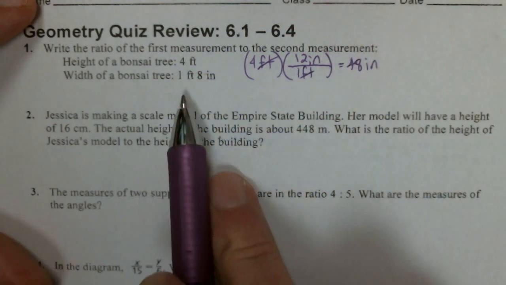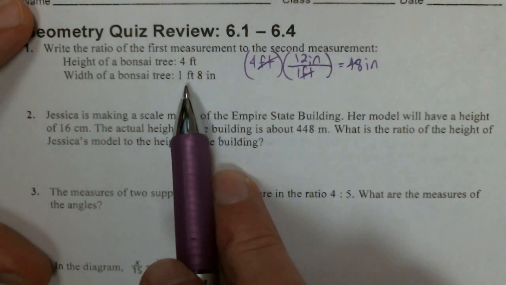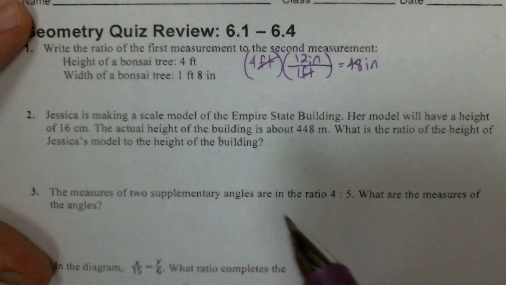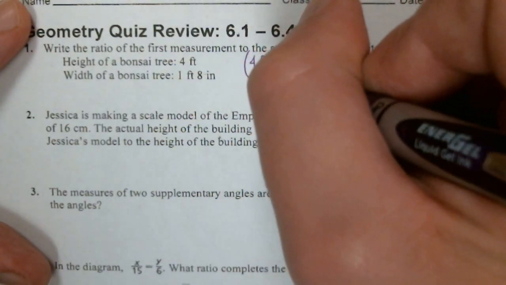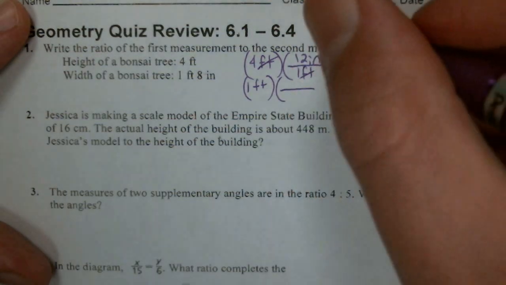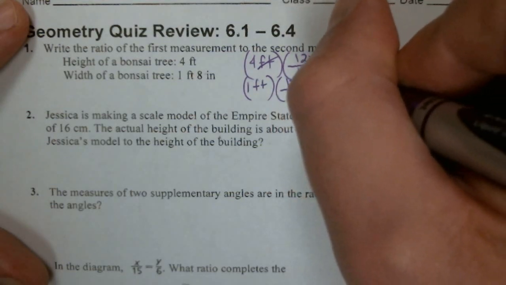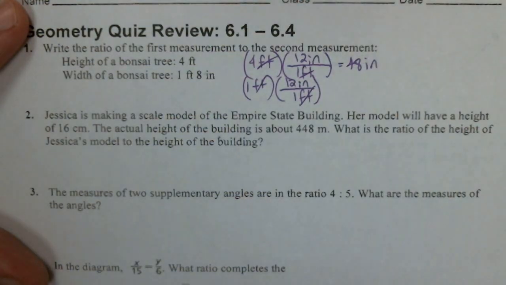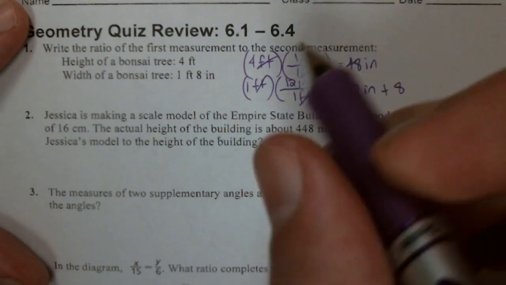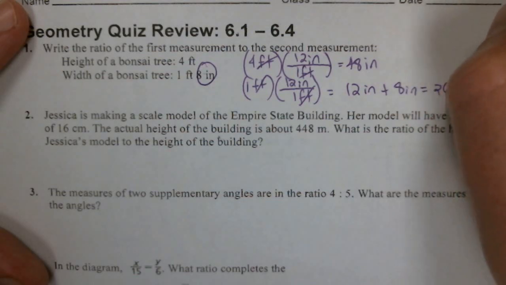Okay. Now the second one, I also need to convert this to inches. Now that I've got 1 foot and then 8 inches, let's convert the feet to inches, and let's just add the 8 inches. So yes, I know you guys can do this in your head, but I'm going to write it out anyway just because I need you guys to understand how important this is. Alright, there are 12 inches in 1 foot. You got to get in the habit of making sure that those units cancel. Of course, 1 foot is 12 inches, and I'm just going to add the other 8 inches on top of that. So of course that gives me 20 inches.